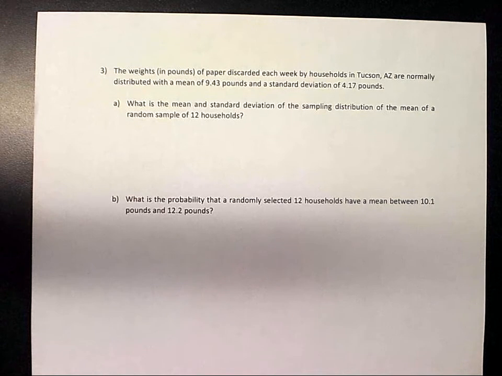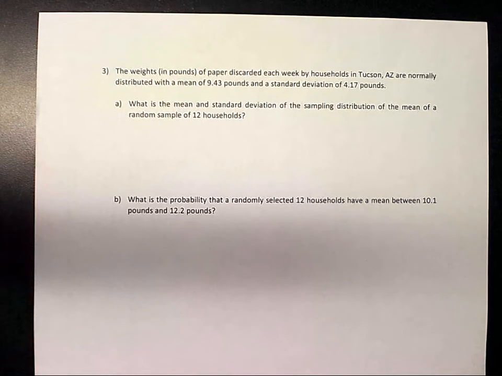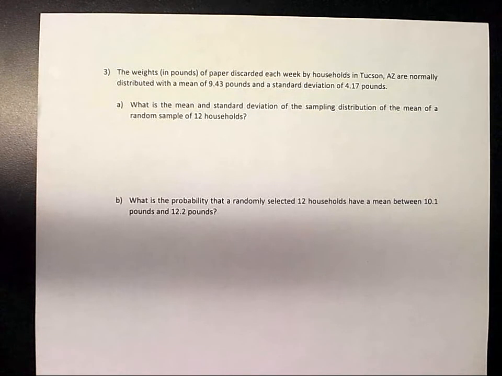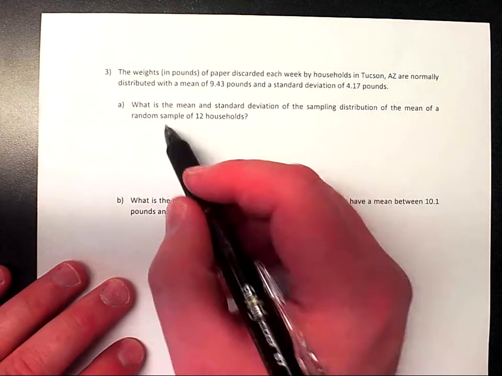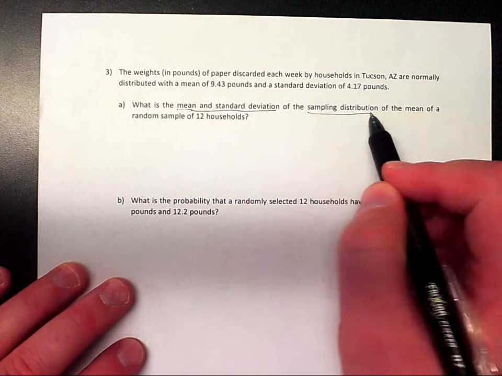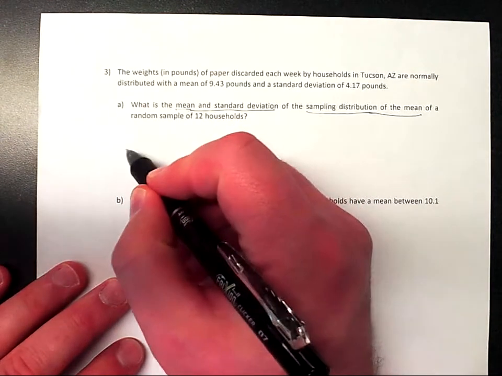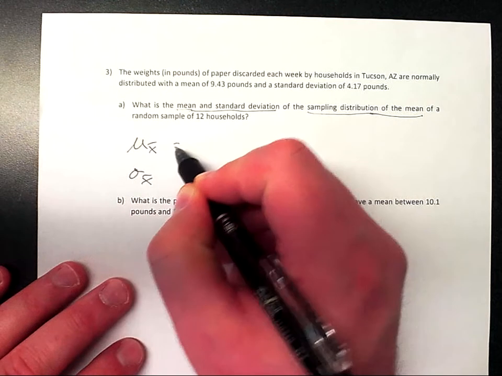The weights in pounds of paper discarded each week by households in Tucson, Arizona are normally distributed with a mean of 9.43 pounds and a standard deviation of 4.17 pounds. What is the mean and standard deviation of the sampling distribution of the mean of a random sample of 12 households? So we're asked to find the mean and the standard deviation of the sampling distribution of the means. So we have the mean of the means and the standard deviation of the means.